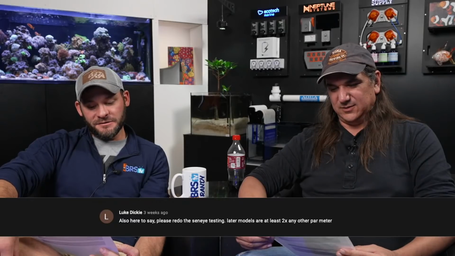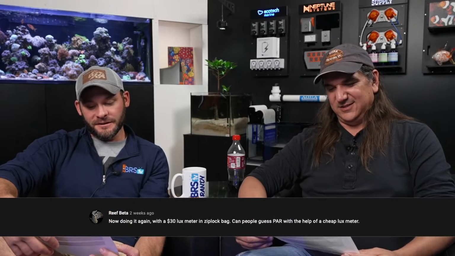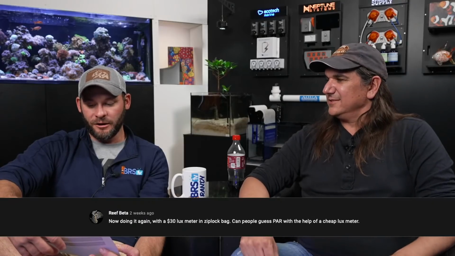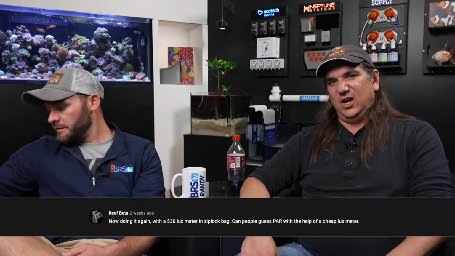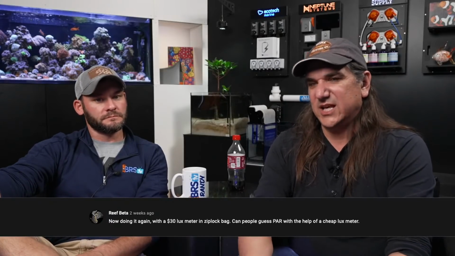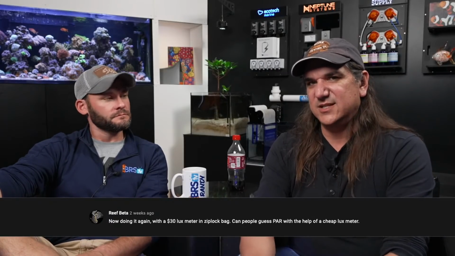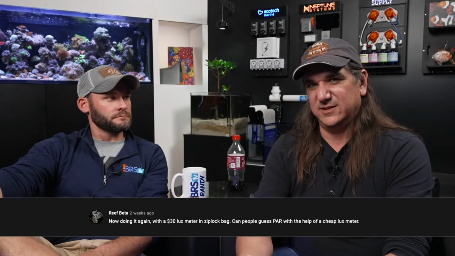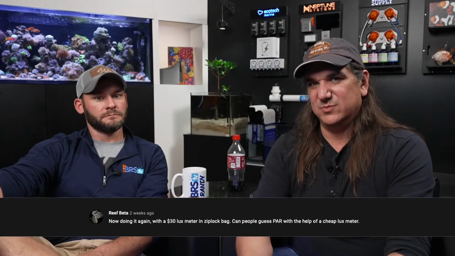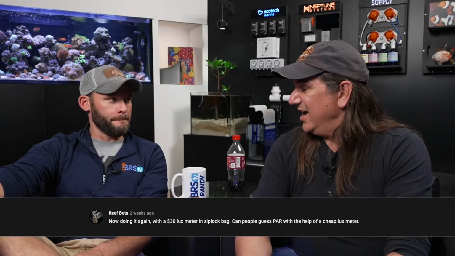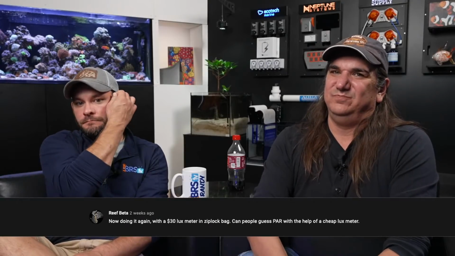Reef Beta. Now doing it again with a $30 lux meter in a Ziploc bag. Can people guess PAR with the help of a cheap lux meter? This one has actually been top of mind for me for many years. I've never tested it because everyone says you can't use a lux meter, and maybe I get it wrong, but I think lux is basically testing brightness, where PAR is measuring photosynthetically active radiation, which are not the same thing.